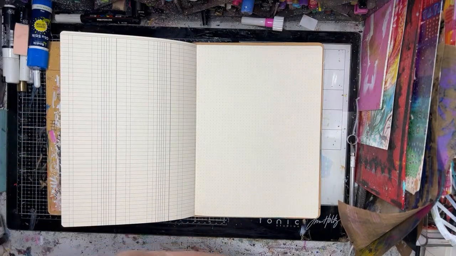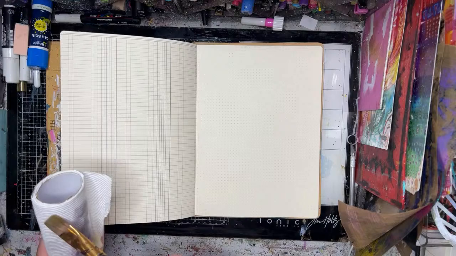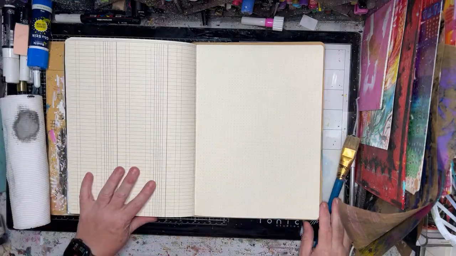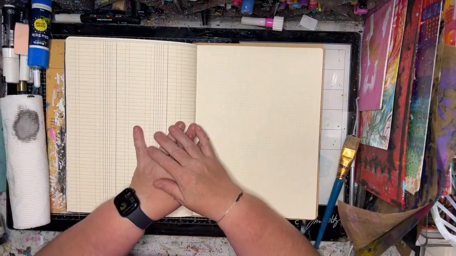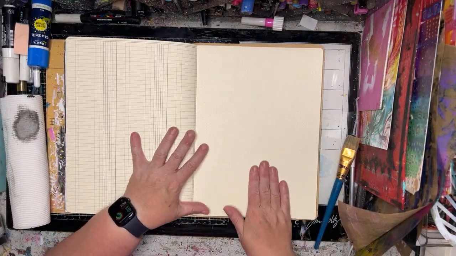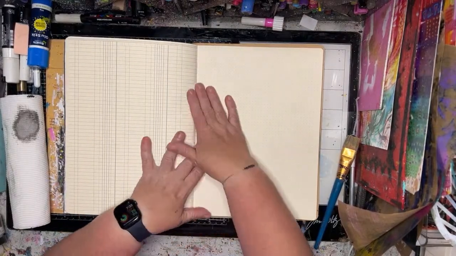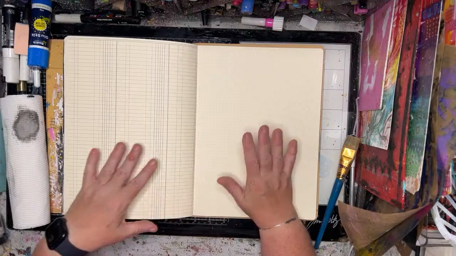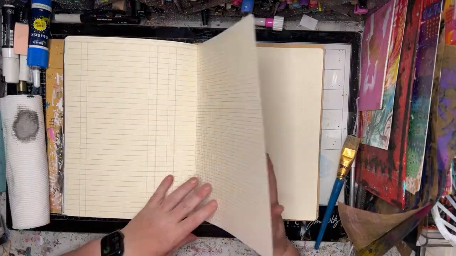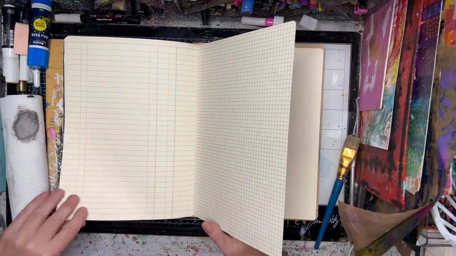Okay. So we're just going to go through a bit of time and create the backgrounds. I'm working backwards to the front. So we're starting off with the full back page collage, then we'll do the torn page collage, and then we'll do the cut page at the front.